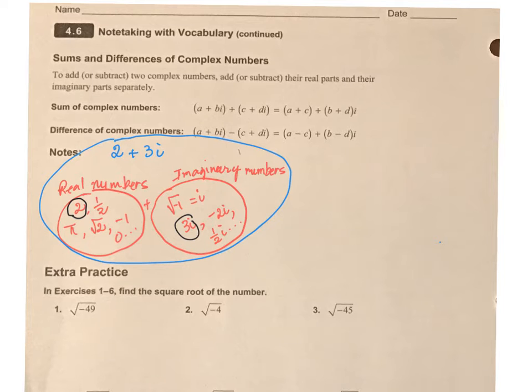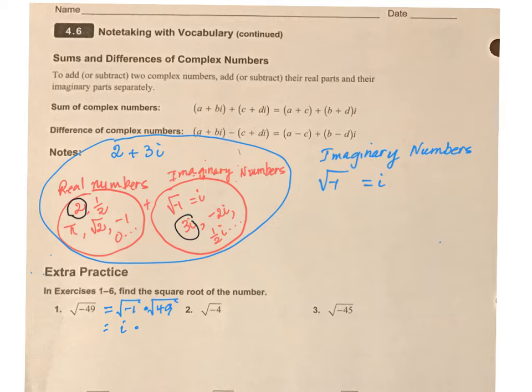In this lesson, we'll be focusing on imaginary numbers. An imaginary number, by definition, is the square root of -1. The square root of -1 is i, and i is an imaginary number. So let's try example number 1. In example number 1, the square root of -49 is the square root of -1 times the square root of 49. And by definition, the square root of -1 is i, times the square root of 49 is 7. So we have i times 7, or 7i.